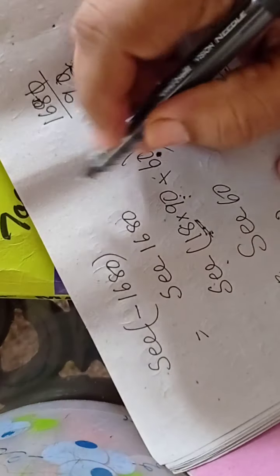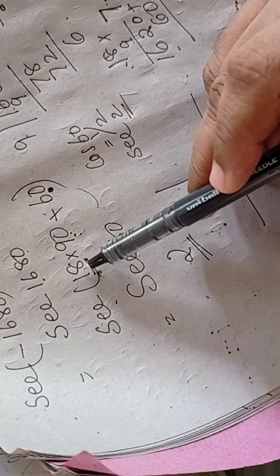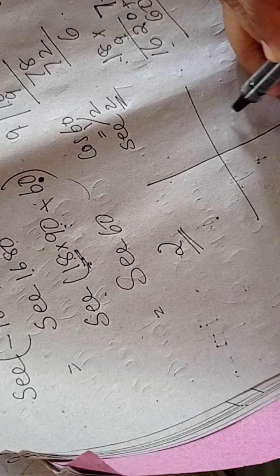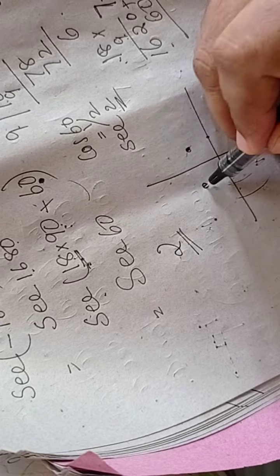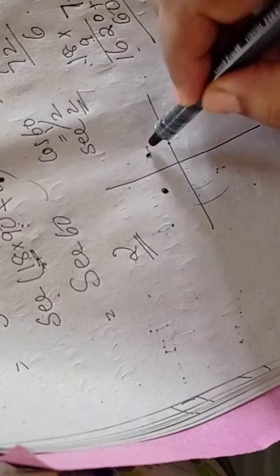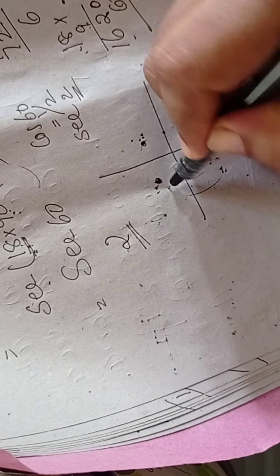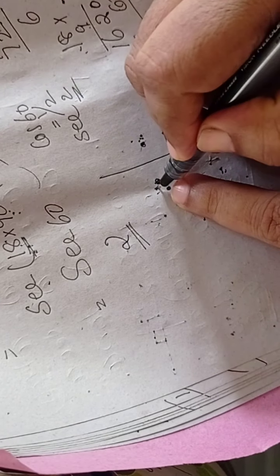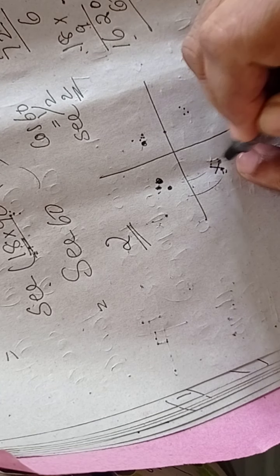Now, listen to the step. Sec 1680 lies in which quadrant? That is our aim. 18 times, isn't it? 4 fours are 16, 17, 18. 18 into 90 plus means that it comes in the third quadrant.